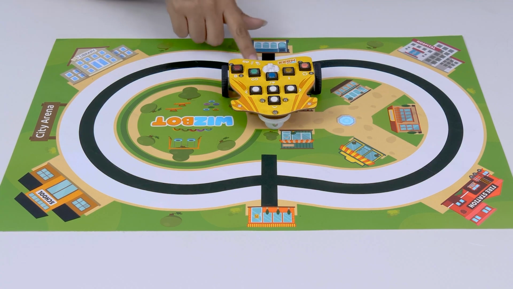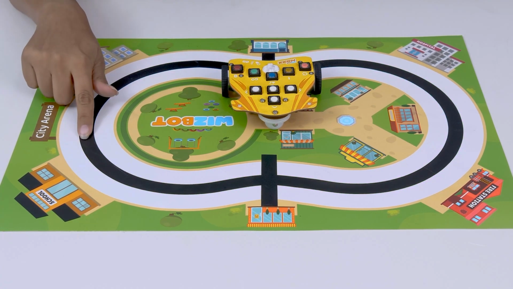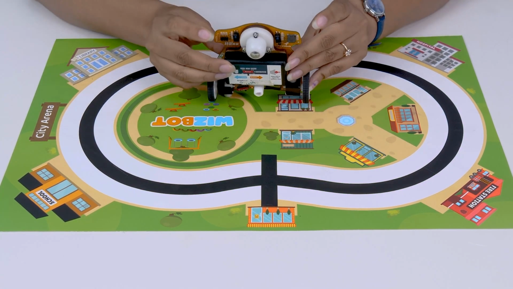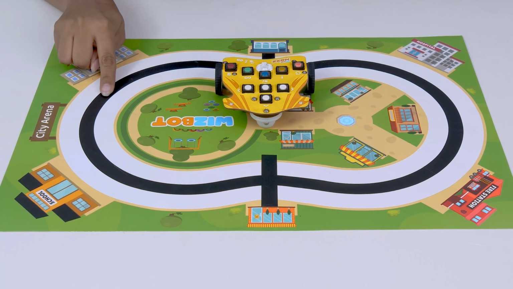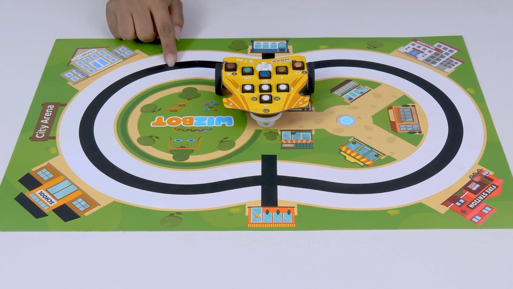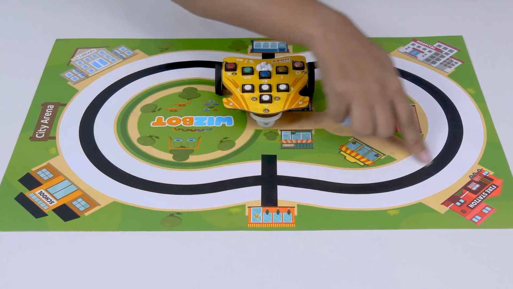Then WizBot will follow this black path as it sees it, thanks to its IR sensors, which detect these black strips by checking the reflected light on it. These black surfaces absorb the light and WizBot takes that as a signal to follow the line.